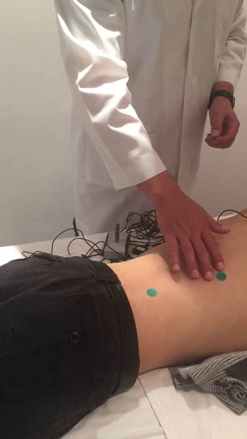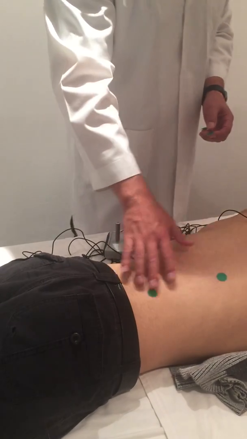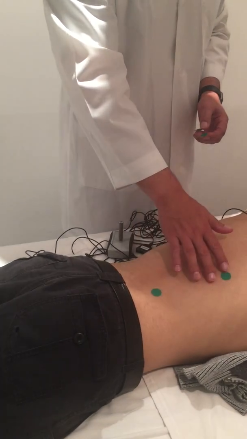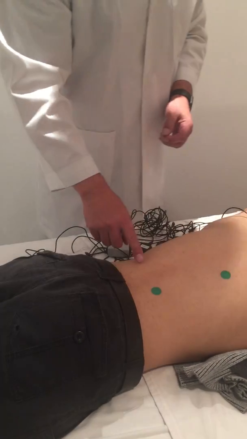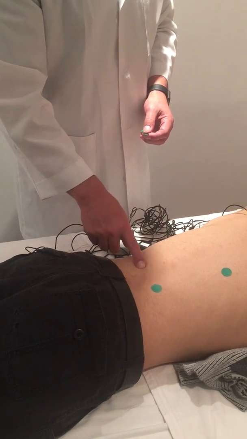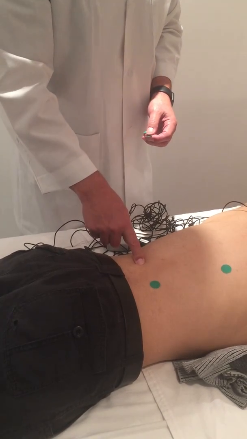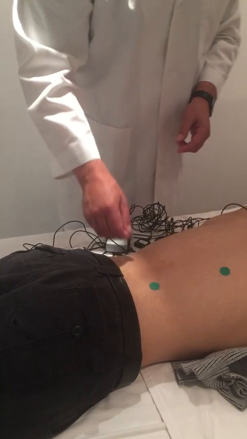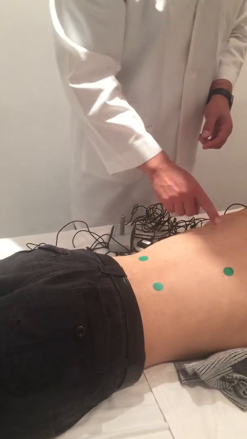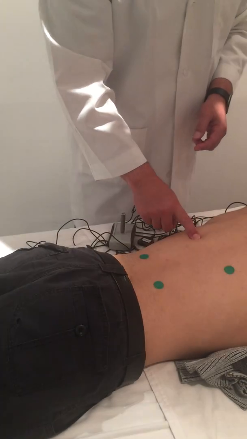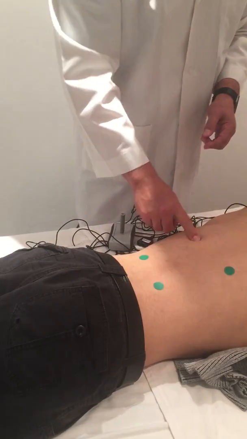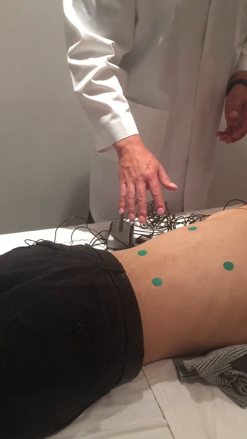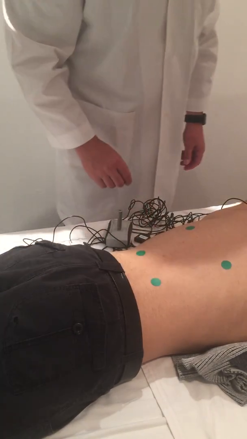We can mark these with pen, or we can use different colored electrode tabs to identify our symptomatic and control sites. So he's complained of low back pain, so we know he's going to be tender over here. Is that tender? 6. Okay, so we know that's going to be a 6 out of 10. And now we're going to try to find another spot. 1. Okay, so this is a non-tender site. So now we've identified our 4 sites for our complete test.